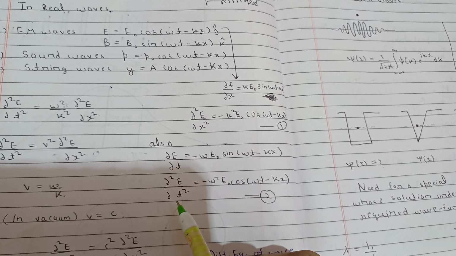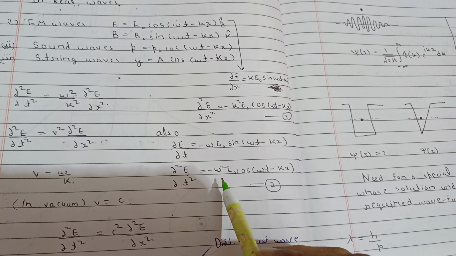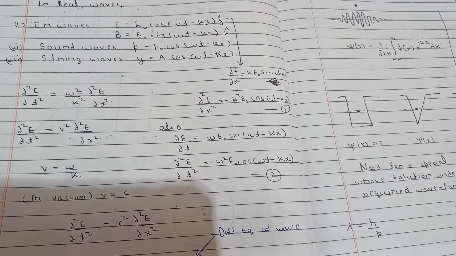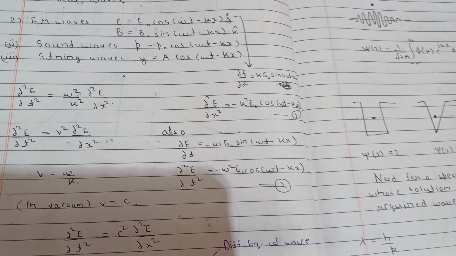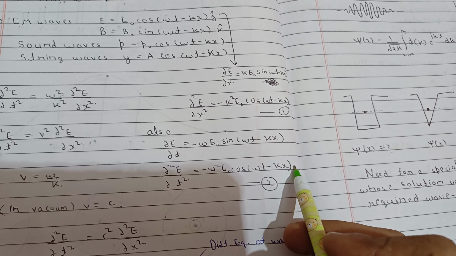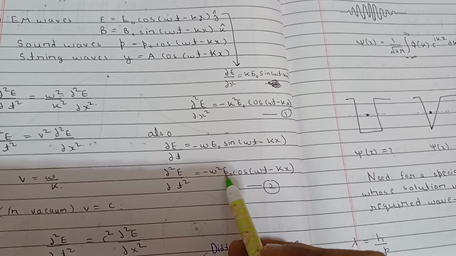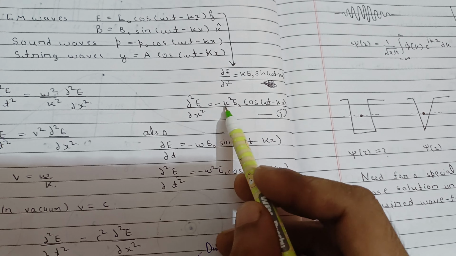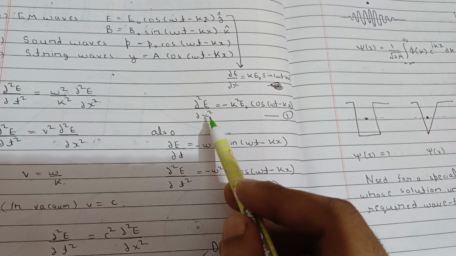Now we can find the second order also. So del square E by del t square will give you minus omega square E naught cos(omega t minus kx). Now see, this term cos(omega t minus kx) is the same here and here, and this E naught is also the same, so we can compare these two equations. From here, E naught cos(omega t minus kx) will be equal to minus 1 upon k square del square E by del x square.